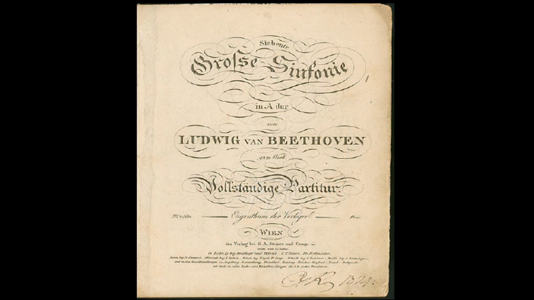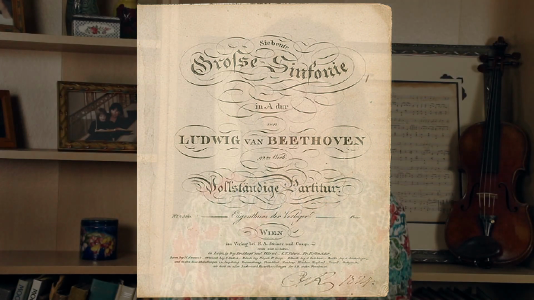Beethoven's second movement is not a slow movement, as is typical for the second movement of a symphony. Instead, he marks it as allegretto, which is just a little bit slower than allegro, Italian for fast. It's more of a walking pace, and it has a very specific feel.